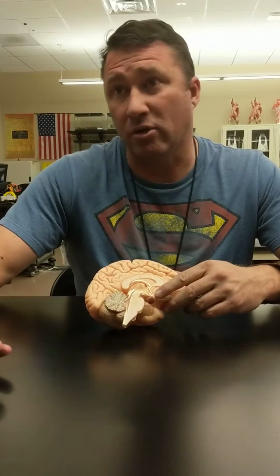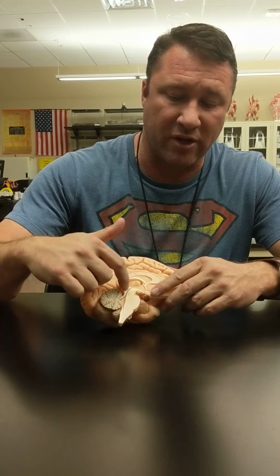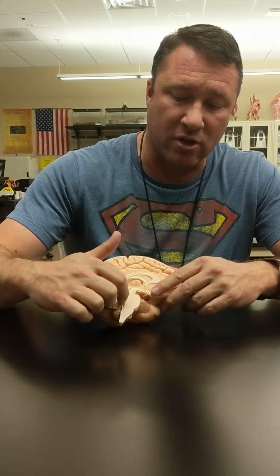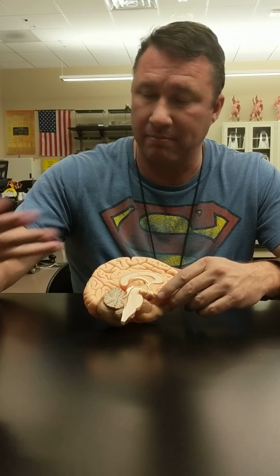You also have several ventricles. The ventricles is where our cerebral spinal fluid is produced. Right here below the corpus callosum, you'll find the lateral ventricles. So you have, these are known as ventricles 1 and 2. Right here you have your 3rd ventricle, our 4th ventricle, and cerebral aqueduct. That's the passages through which the cerebral spinal fluid that the brain is floating in goes through. And that's it.